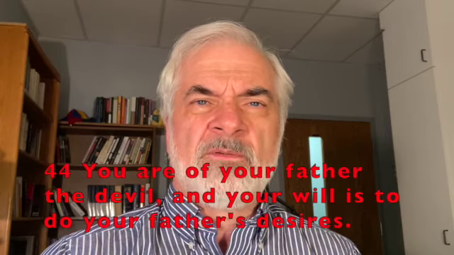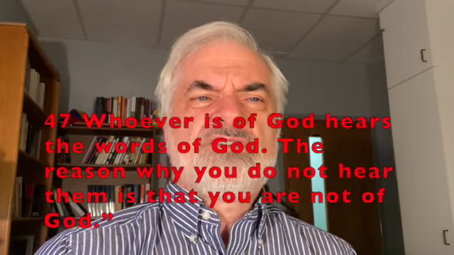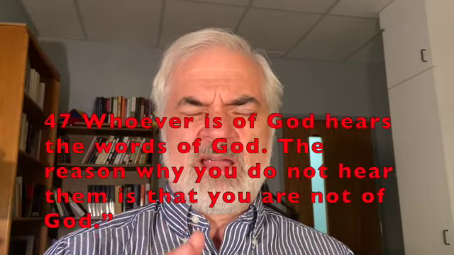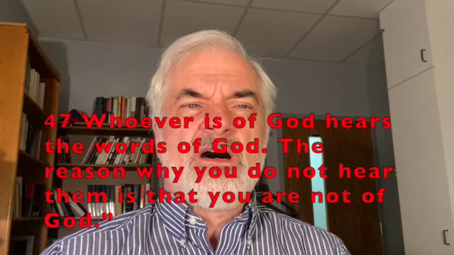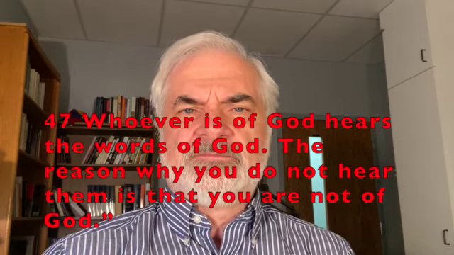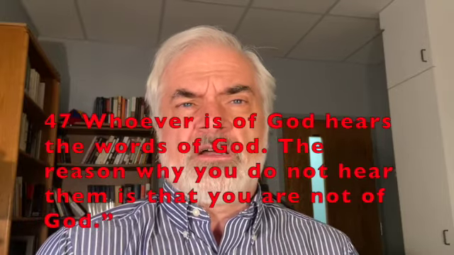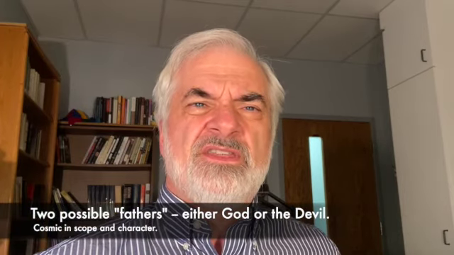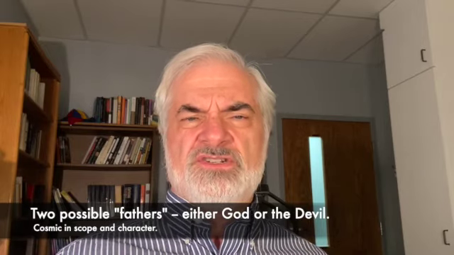Verse 44: "Your will is to do your father's desires." Whoever is of God, that is, rightly related with God, family-wise, whoever is of God hears the words of God. The reason why you don't hear them is that you are not of God. Now, Jesus has gotten very cosmic at this point. In other words, with the mention of the devil and God as his Father, the tone of the discussion gets quite serious. But there are two ideas that come out of this.